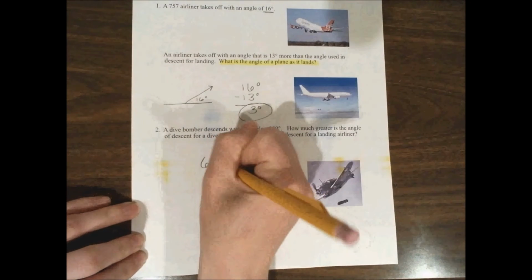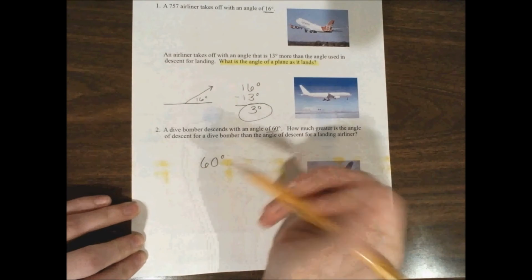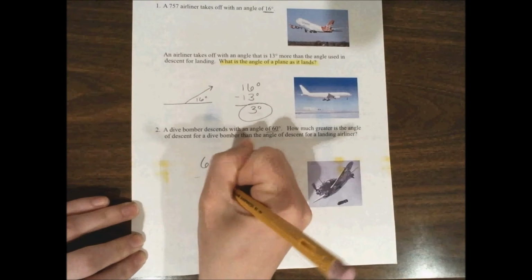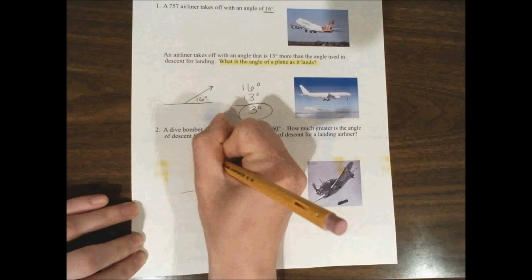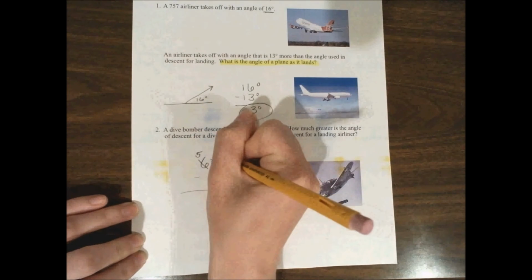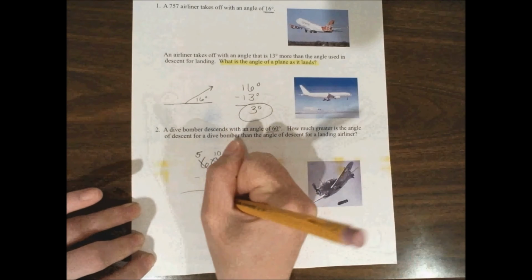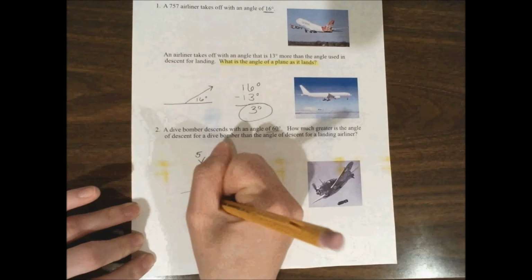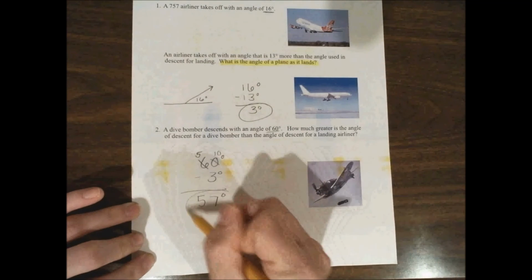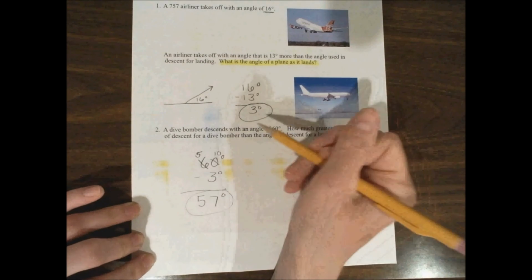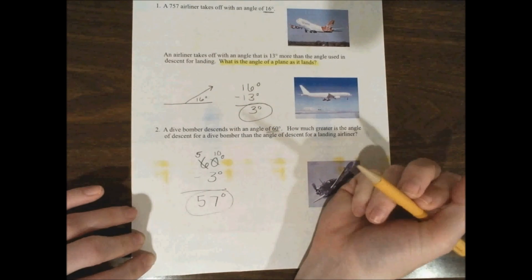So I'm going to take 60 degrees, and we want to know how much more this is than this. Well, I'm going to subtract 3 degrees. I'm going to need to borrow. This becomes 5, and this now becomes 10. 10 minus 3 is 7, and then bring down the 5. So a dive bomber descends at 57 degrees more of a decline than an airliner.